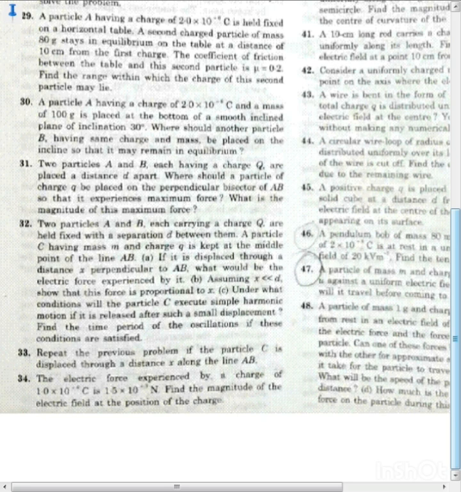Now the second bit has asked that we assume that x is much less than d. We need to show that the force is proportional to x. And the third bit is: under what condition will the particle C execute simple harmonic motion if it is released after such a small displacement, and we need to find the time period of oscillation if the conditions are satisfied. So in this bit we have exactly the same thing as the previous one.